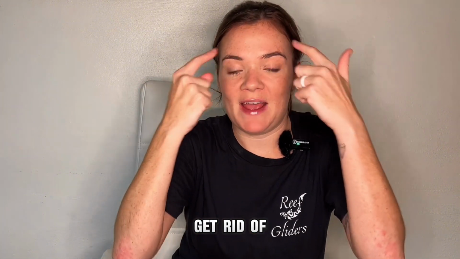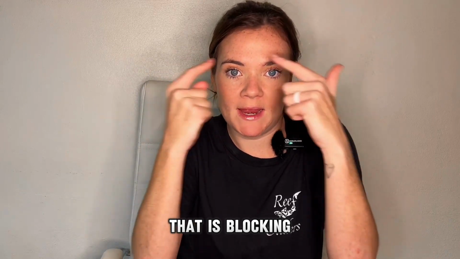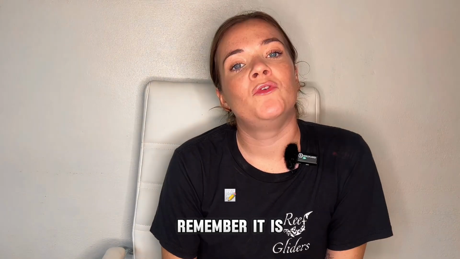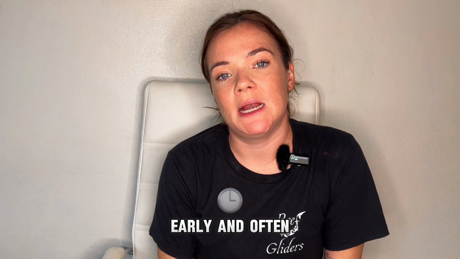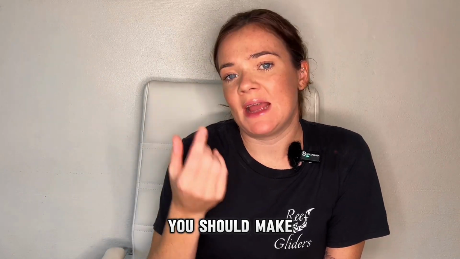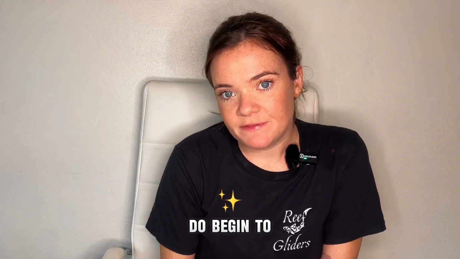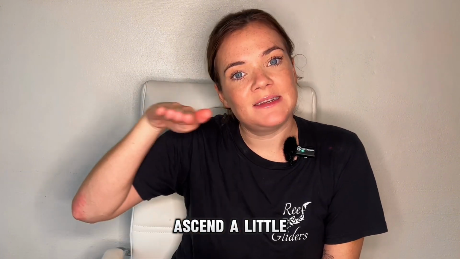This is going to get rid of any mucus or anything that's trapped in there that is blocking that air from getting out. Remember, it is important to equalize early and often before you feel any discomfort. As you descend, you should make a habit to equalize every few feet. However, if you do begin to feel discomfort, ascend a little bit and try and equalize at a shallower depth.